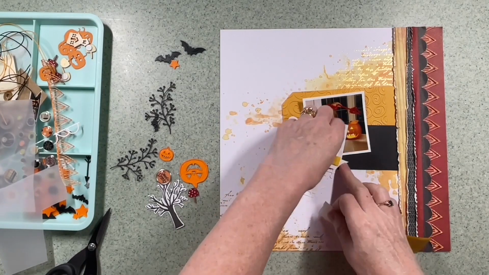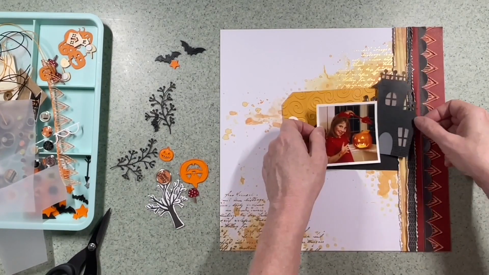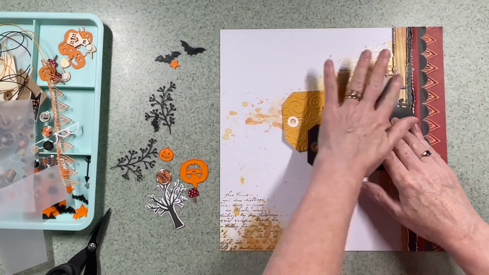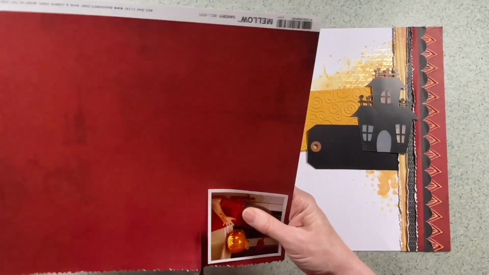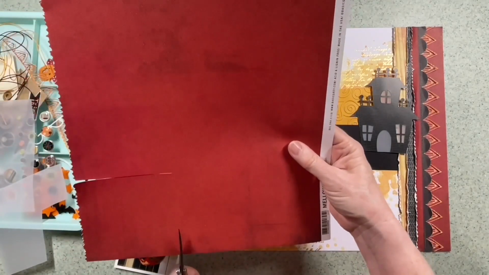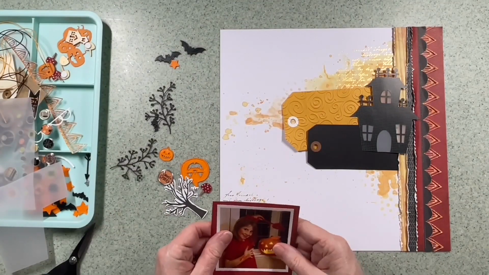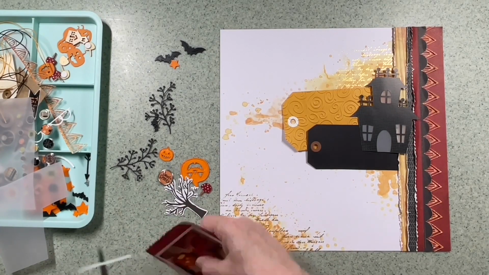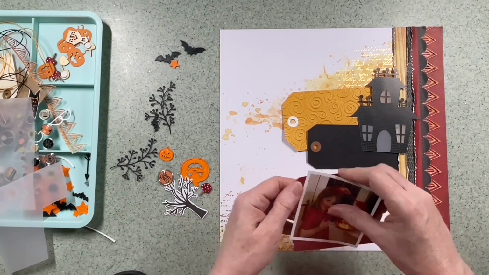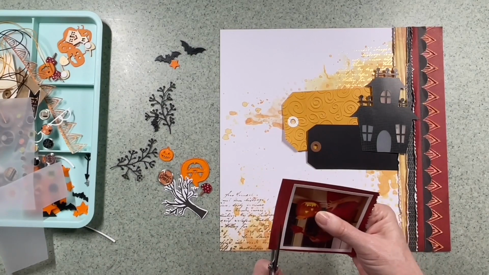So I'm going to just add a bit of foam behind this haunted house and get that in position overhanging the right hand border. I decided I'm going to add another bit of red behind my photograph. I don't use too much red. There's quite a lot of red in the photo actually. I'm going to use the torn edge on the left hand side. So at the very beginning I used my tearing ruler from Fiskars.